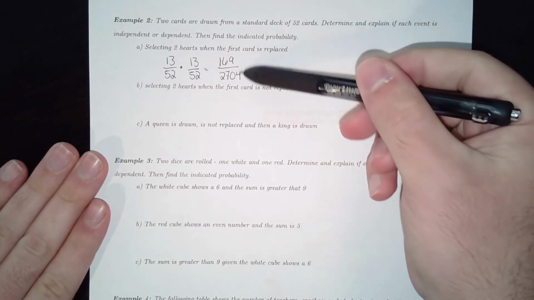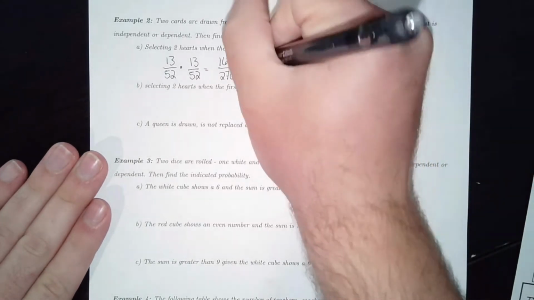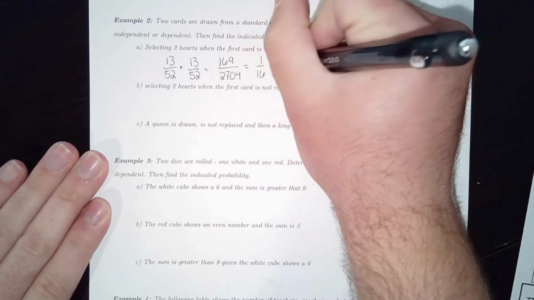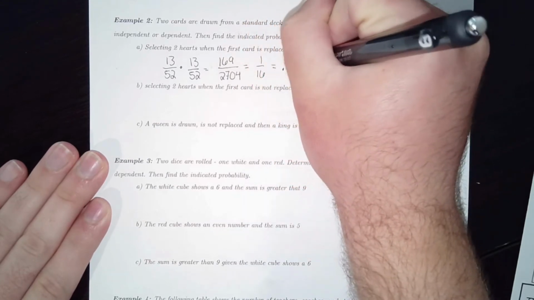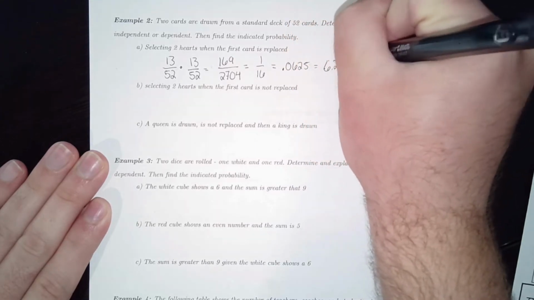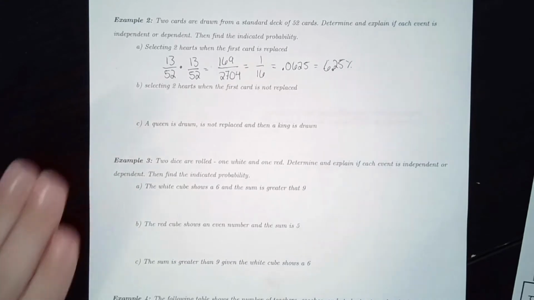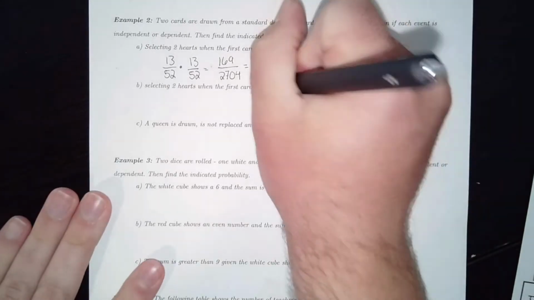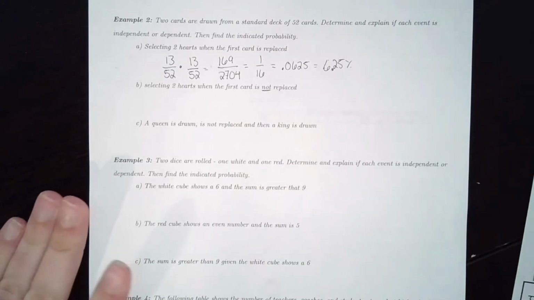Okay, so this is my probability. You can divide that out. You could reduce it if you want. It's technically 1 over 16. Okay, but you can go to the decimal, which is 0.0625, or the percent, which is 6.25%. Okay, so just like before, fraction, decimal, percent, anything is good with me. Okay, let's go to part B though. Selecting 2 hearts when the first card is not replaced. So the big difference here is now I'm talking about not.